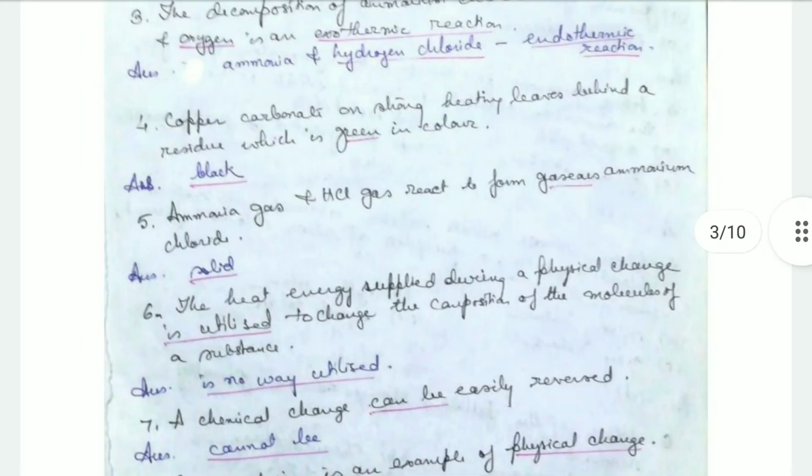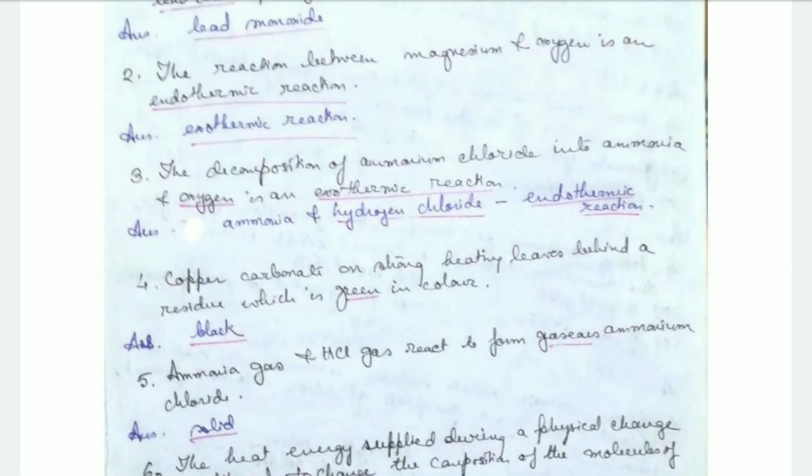Then copper carbonate on strong heating leaves behind a residue which is green in color. No, it's black in color. Ammonia gas and HCl gas react to form gaseous ammonium chloride. Okay, that is solid ammonium chloride, not gaseous ammonium chloride. See, this is a reaction between ammonia and HCl gas. But here the decomposition of ammonium chloride means ammonium chloride breaks into ammonia and chlorine.